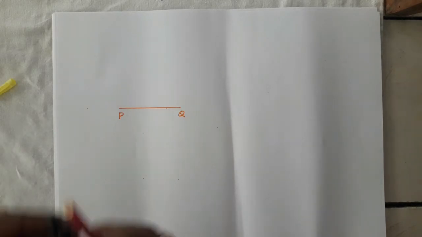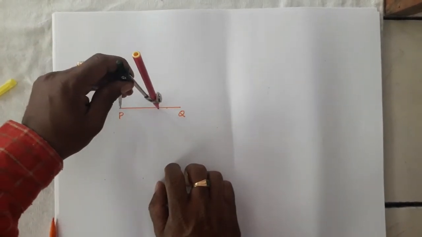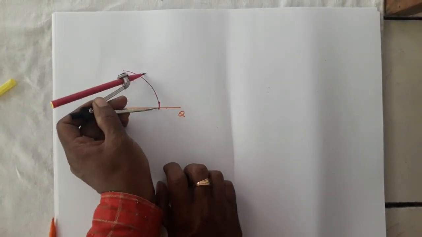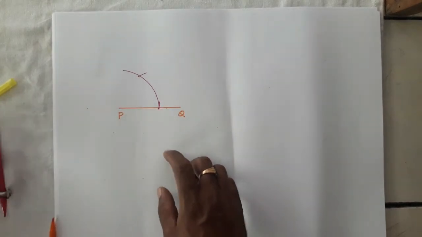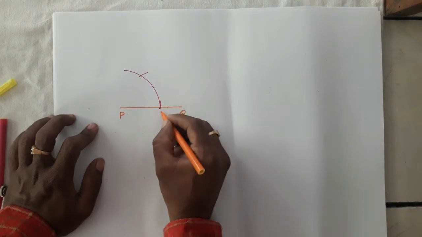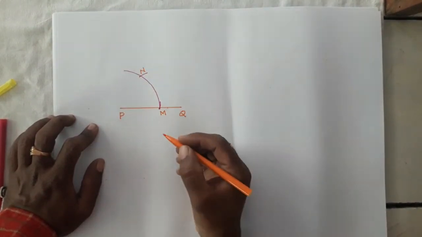I must use a compass with some radius. I have to cut an arc. With the same radius, I am going to cut one more arc. Let me name this point as M, this point as N.